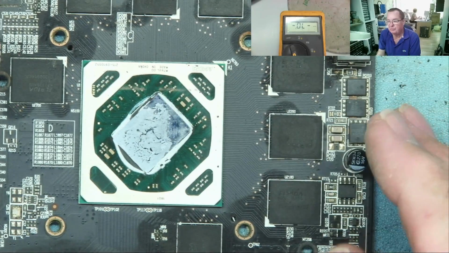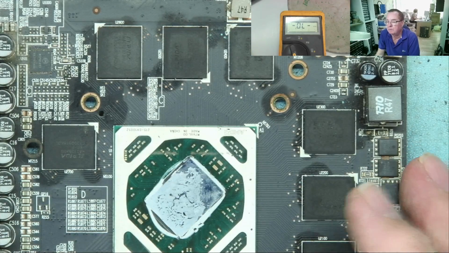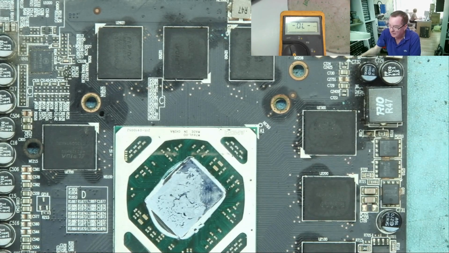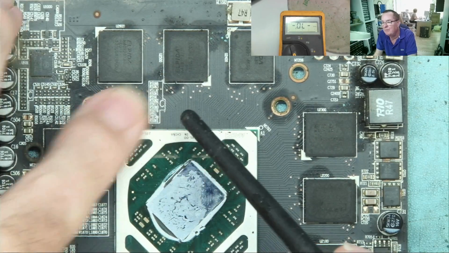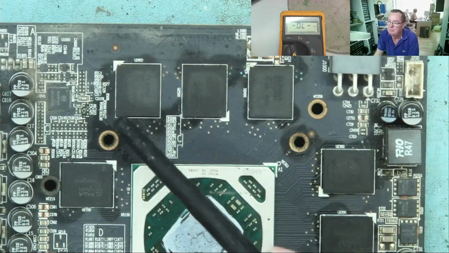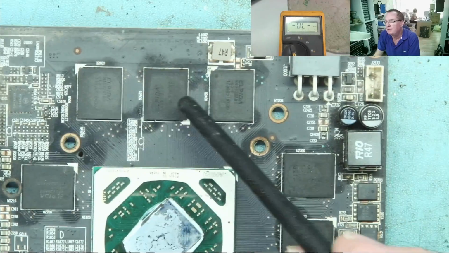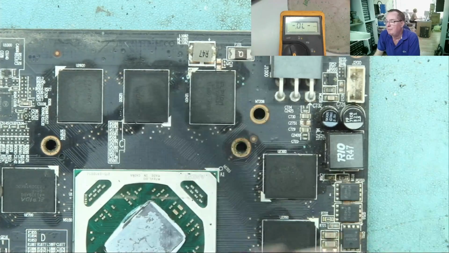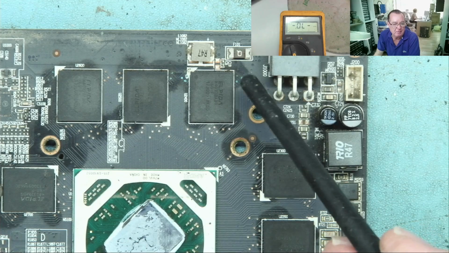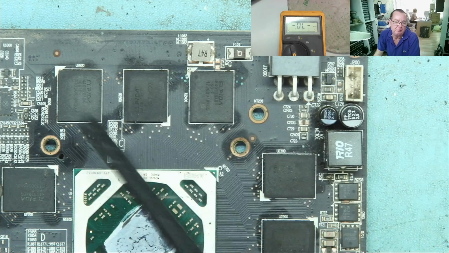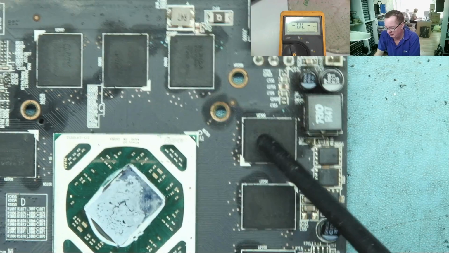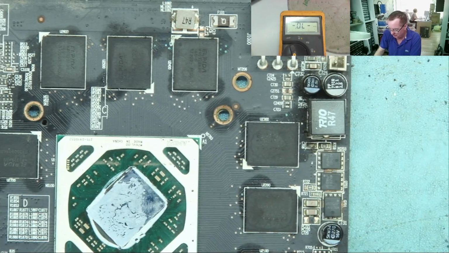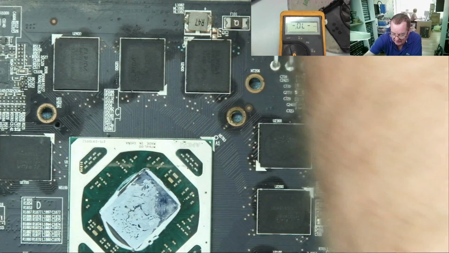And again, visual inspection. So the obvious thing on this one straight away is this kind of oily looking deposit around the RAM chips. If you see this, the chances are that the graphics card has been used on a mining rig and run for a very long time, or it's been overclocked. You get this from the pads of the actual heatsink.